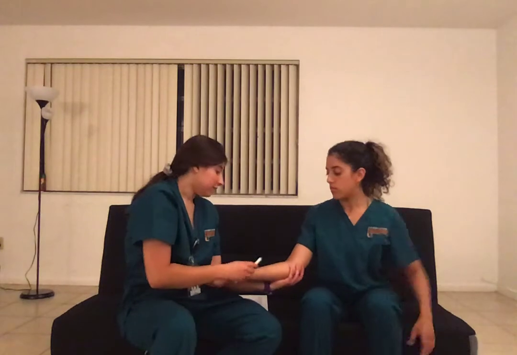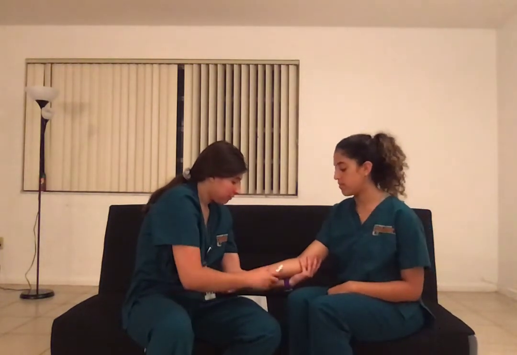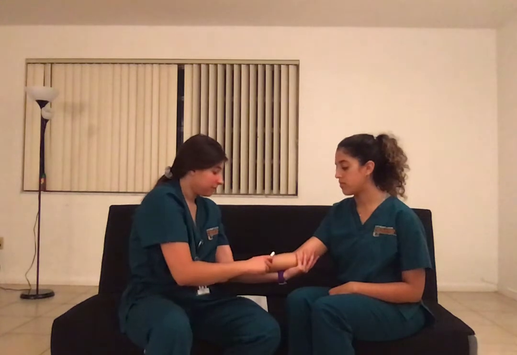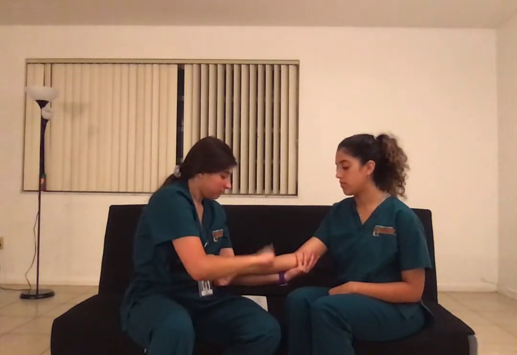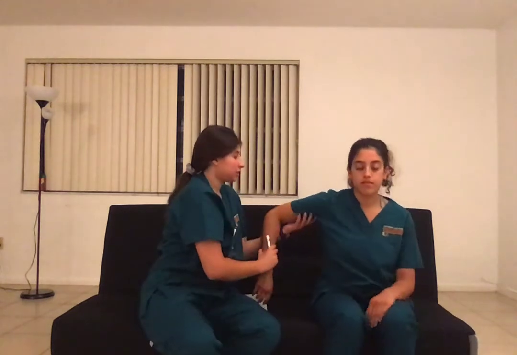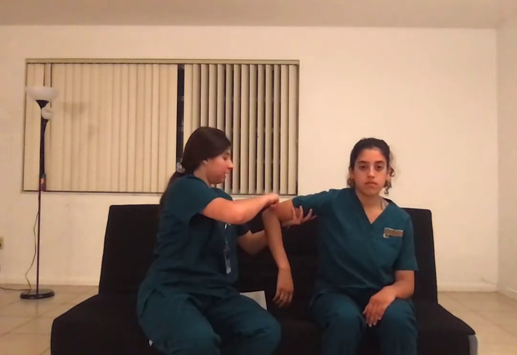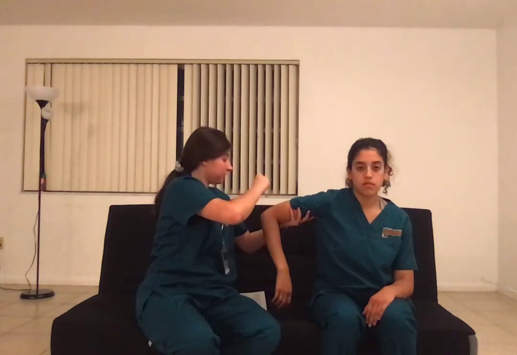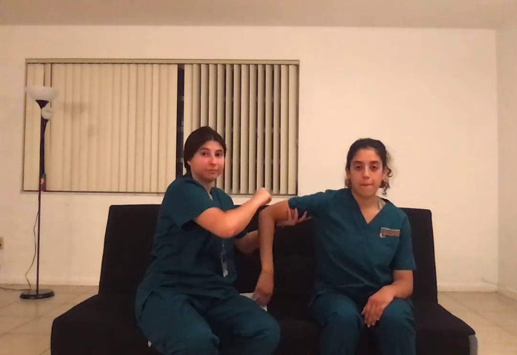Okay, and now I'm going to look at the deep tendon reflexes. Using my hammer, I would use the sharp pointy side for anything above the waist and the dull side for anything below. So the first one I'm going to do is the brachioradialis. So I'm going to support their arm for them, and I'm going to hit here, and we're looking for supination of the hand. Great.